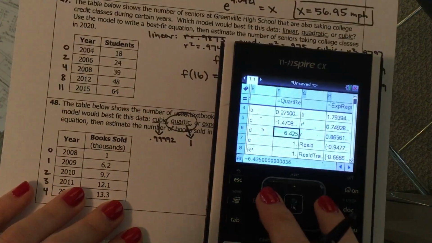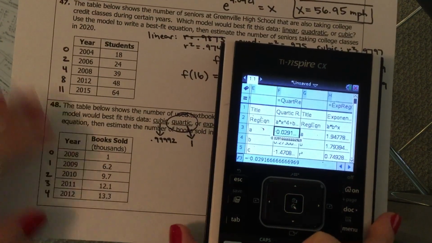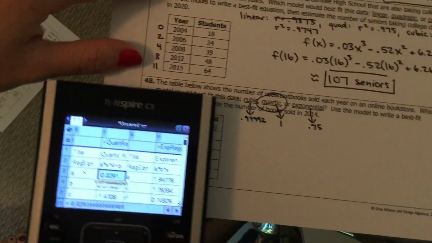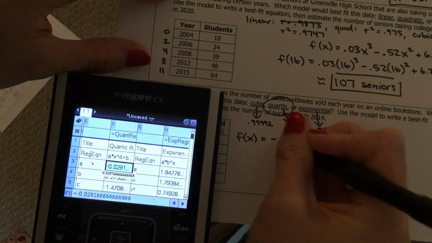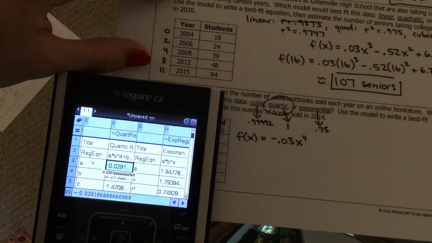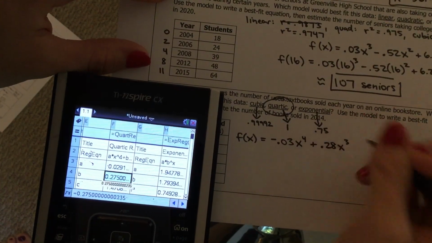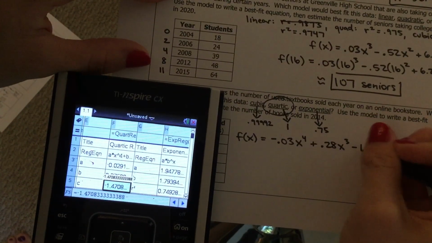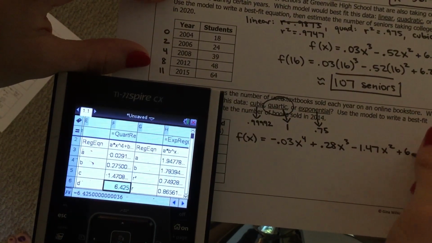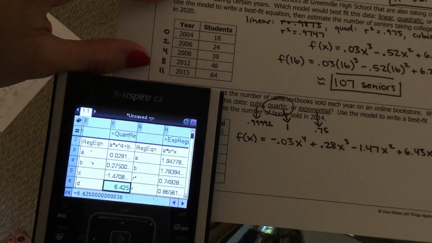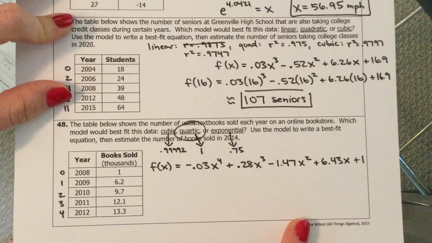So I'm glad we didn't erase anything. So here's the quartic regression. We've got lots of pieces here, so I'm going to copy that down. All right, so our quartic function, we have negative 0.03 x to the fourth. Here's our x cubed, plus 0.28 x cubed, minus 1.47 x squared, plus 6.43 x, and plus 1. That one's easy. Okay, so that is our whole function.